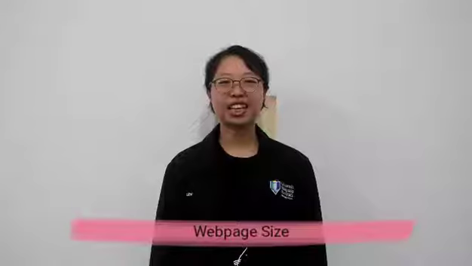Loading speed. Based on the website Pingdom, the time taken for the page to load is 3.25 seconds. Web page size. The page is mostly made up of images and text. Based on the website Pingdom, the web page size is 9.5 megabytes.